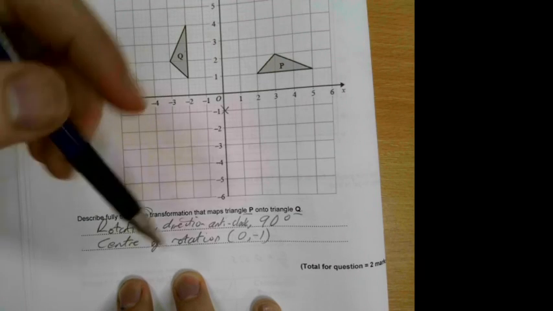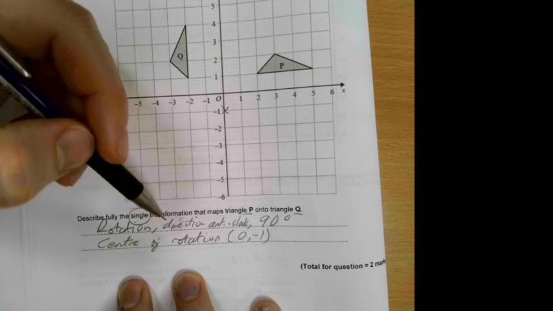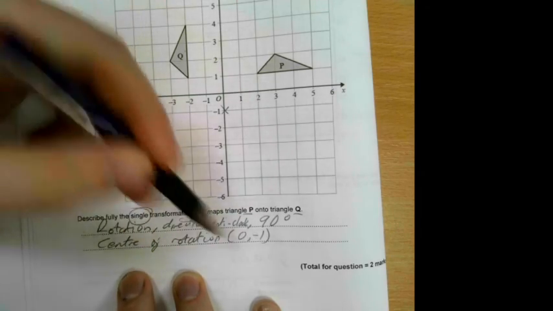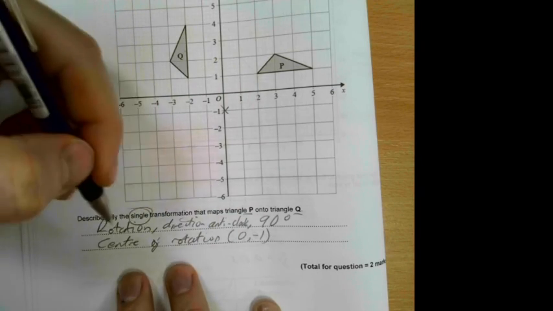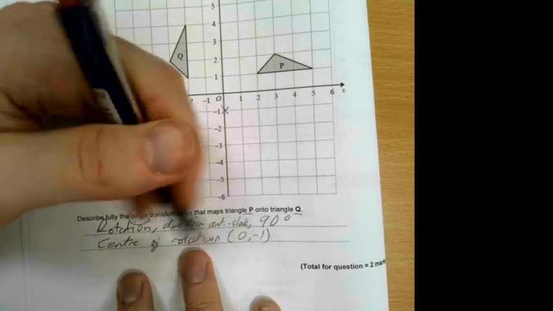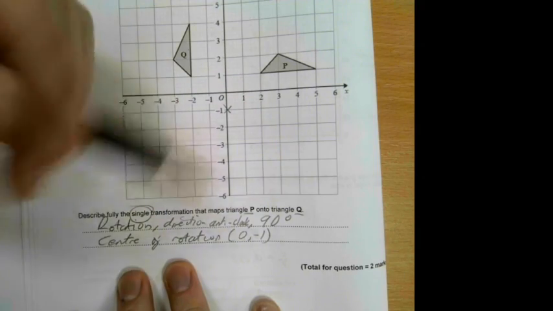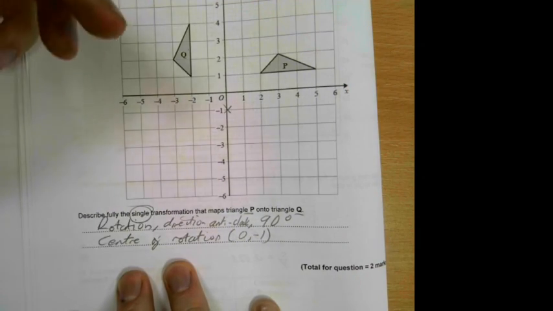Now, if you got 2 of these with no others, so not if you'd also stated a translation, but 2 of rotation, anti-clockwise, 90 degrees, or centre of rotation, then you did get 1 mark. But for both of those marks, you needed all 4 of those pieces of information, as all 4 of those are required in order for us to get from P to Q.